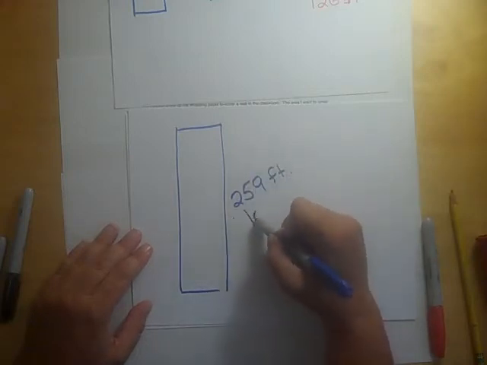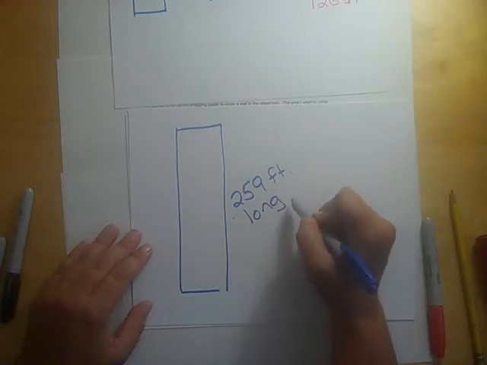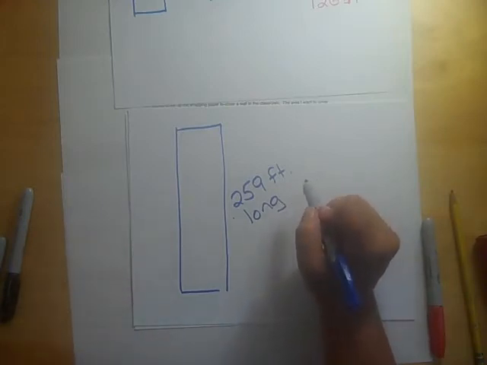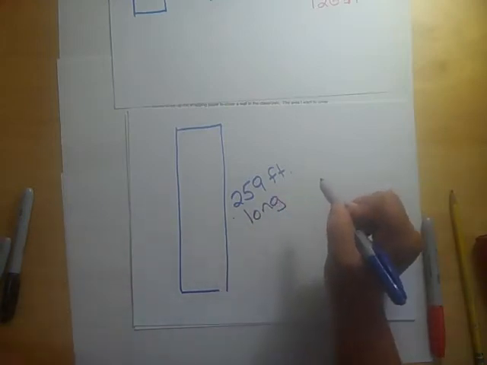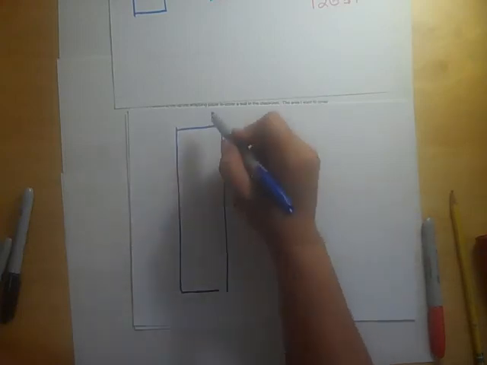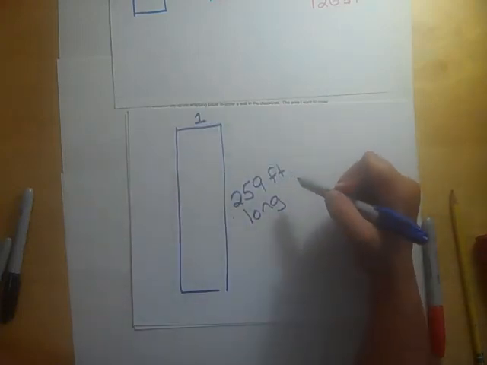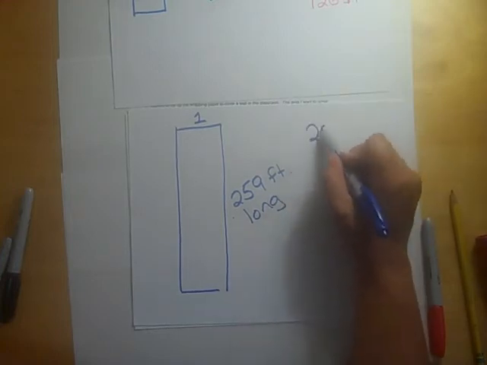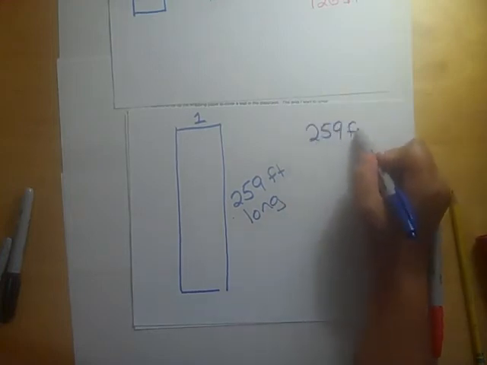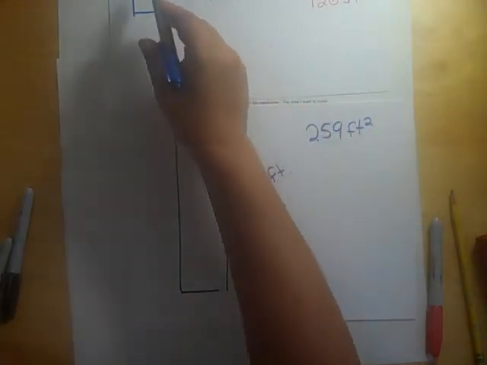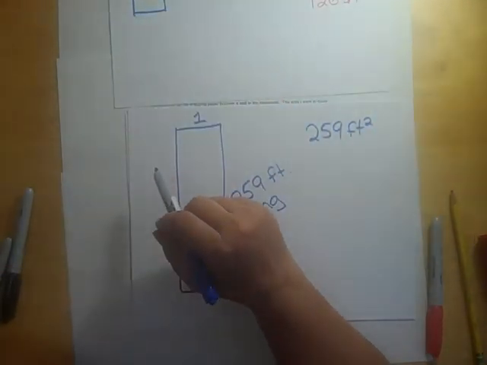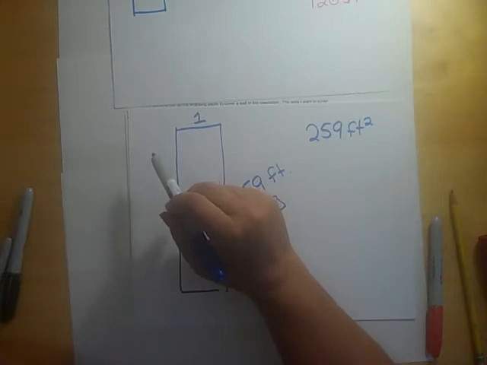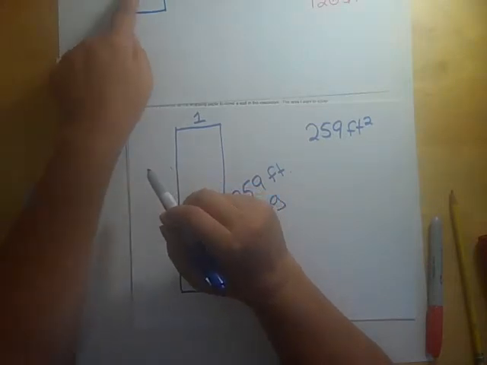Should I buy this? Well, doesn't it depend how wide it is? If it's 1 foot wide, then how many square feet is it? It would be 259 square feet. Is that more than this? It is. Is it twice as much as this?